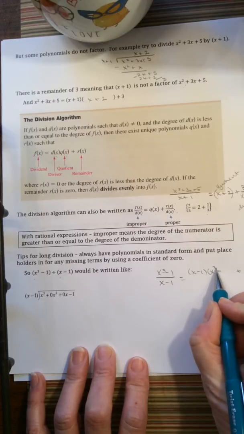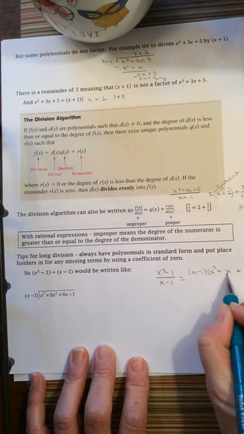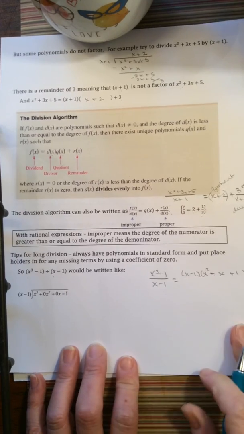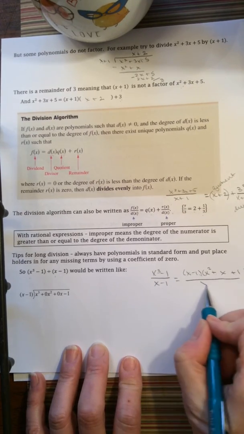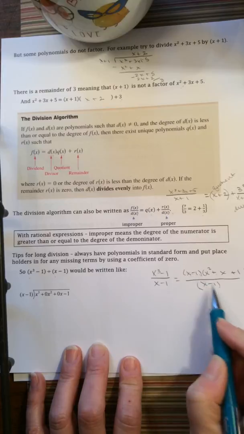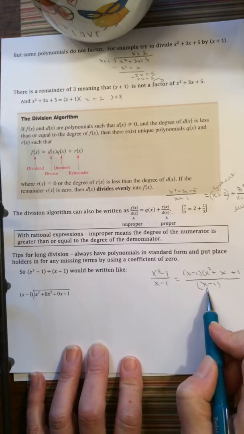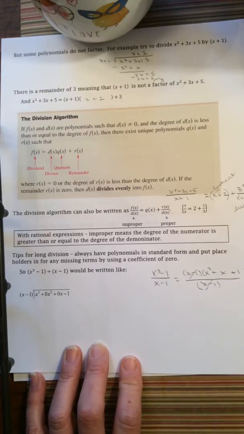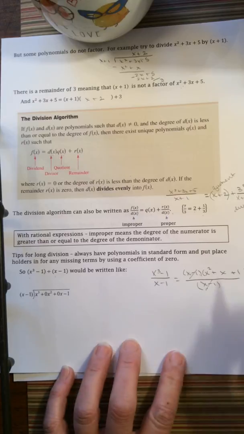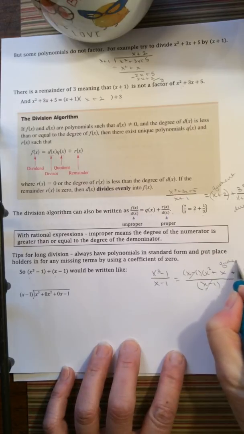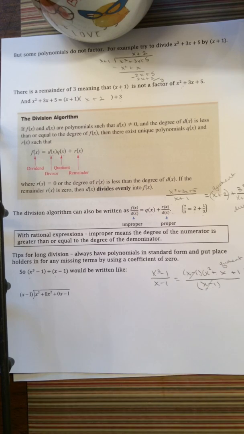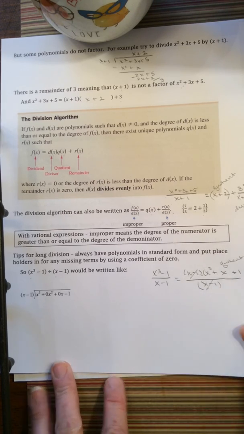We square our x, we multiply these together, and we square our 1. And since these are common factors, as long as x isn't the value 1, we could divide, and there's our quotient. So I already know the answer, but let's see what that looks like in long division.